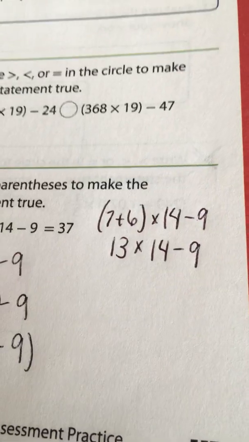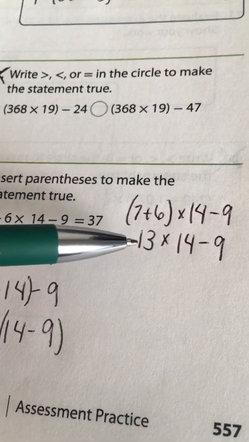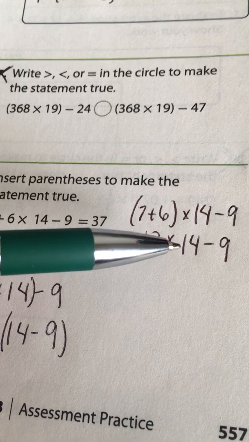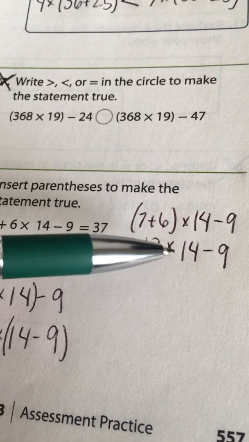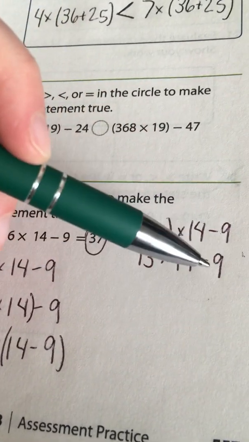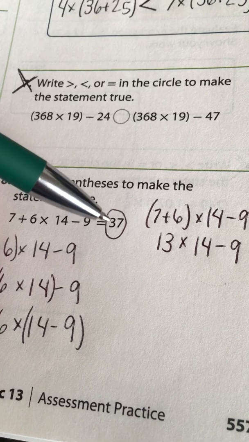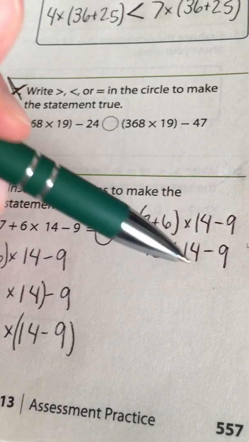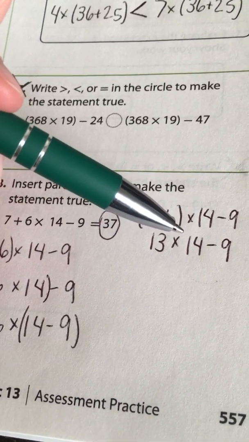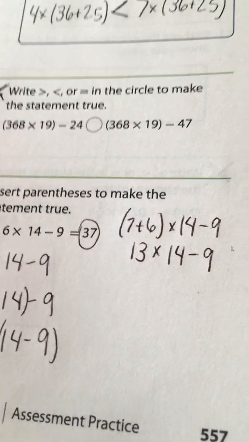Okay, I'm going to stop there actually, because I'm going to think to myself, if I did 13 times 14, I'm going to get a pretty big number, and my answer needs to be 37. So even if I take away 9, I don't think I'm going to be close to 37. I'm going to leave that one there for now, just in case I need it. But like I said, I don't think I'm going to be close enough to that 37.